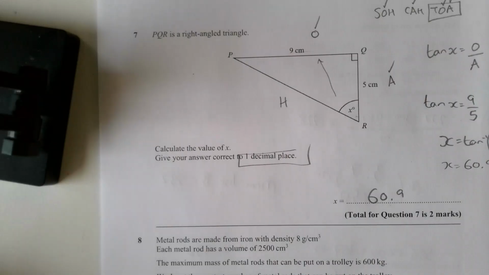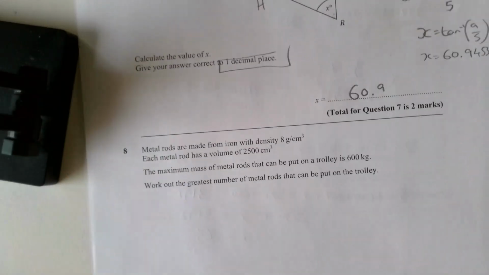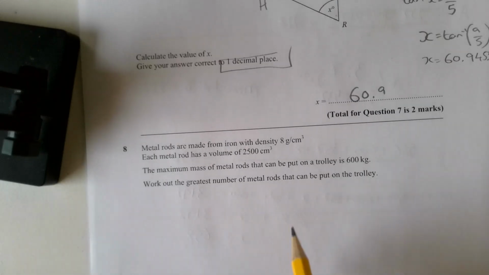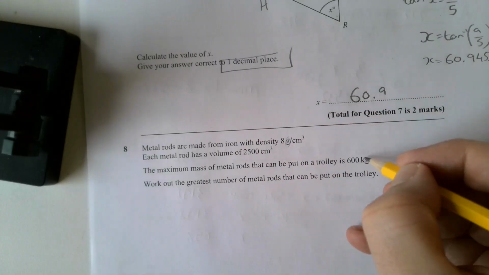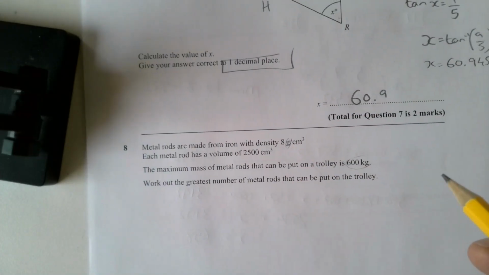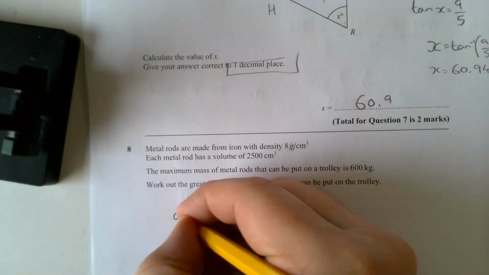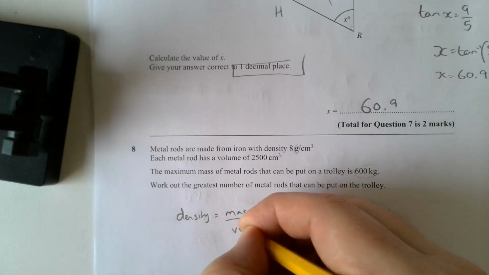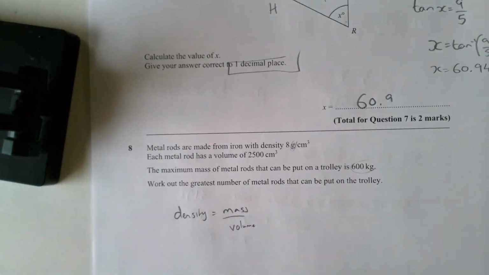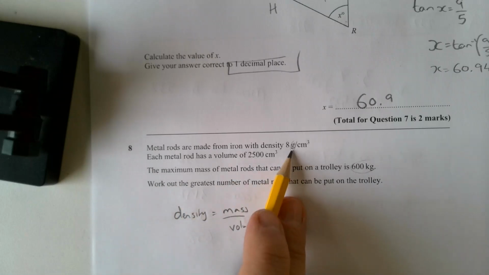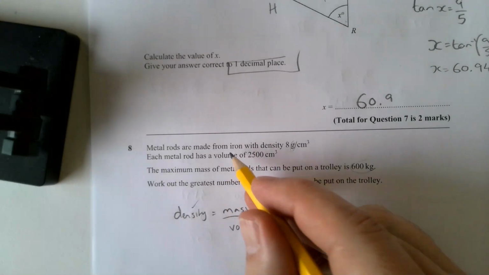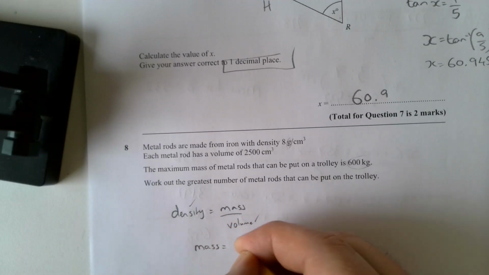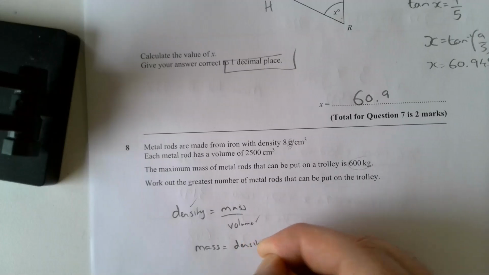Right, so next question. Metal rods are made from this. We've got a bit of a problem here because this one is in grams and this one's in kilograms, so I'm going to need to do something about that in a minute. I know that density is mass divided by volume. I know the density and I know the volume, so I've got to work out the mass. So I'll rearrange that formula: mass is equal to density times volume.